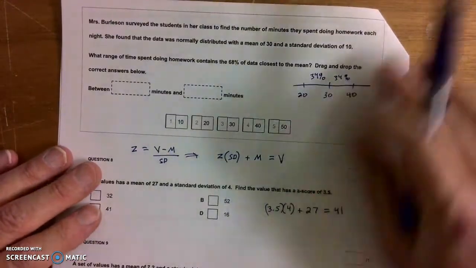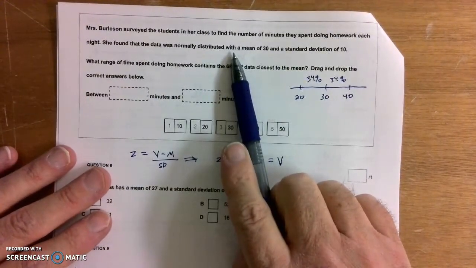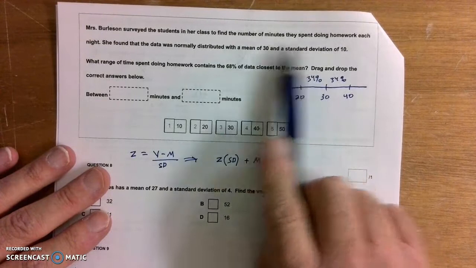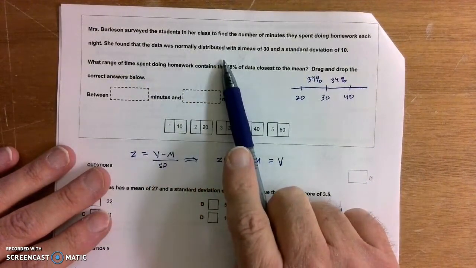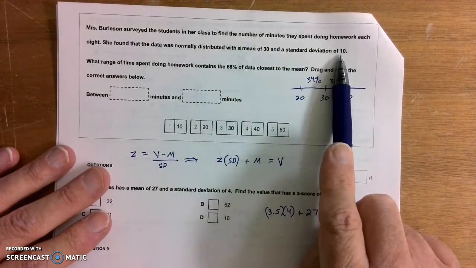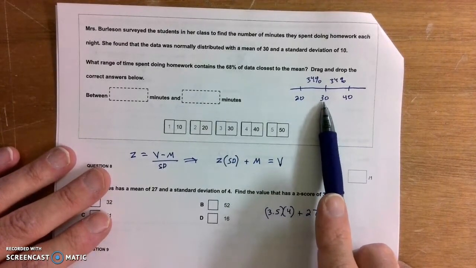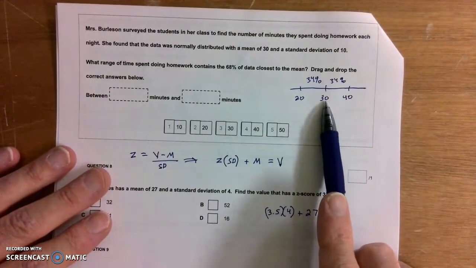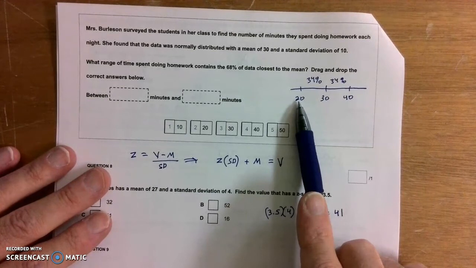Again, this is Miss Burleson. Students in her class. She wants to know the number of minutes they spent doing homework. She found it was normally distributed. It's got a mean of 30, standard deviation of 10. So here's my little graph. 30 is the mean, up 10 to 40, down 10 to 20.